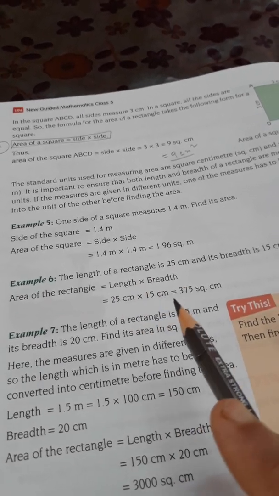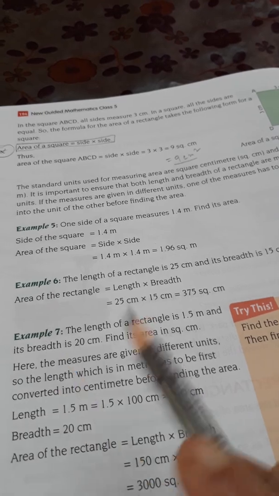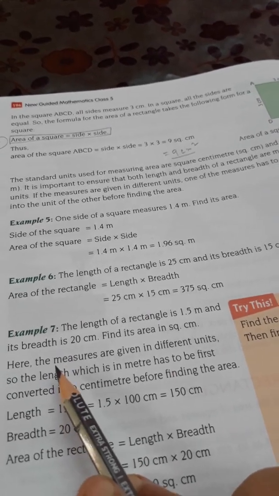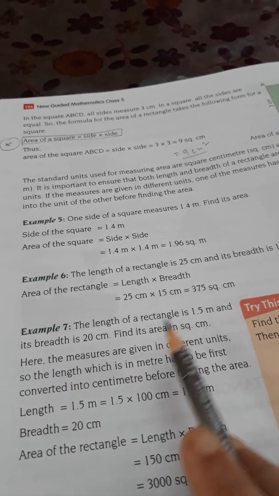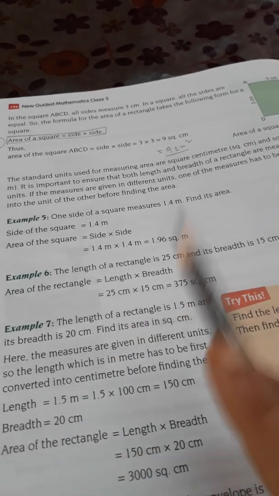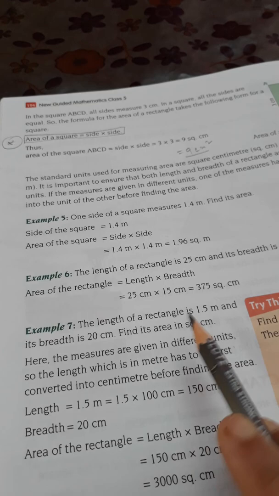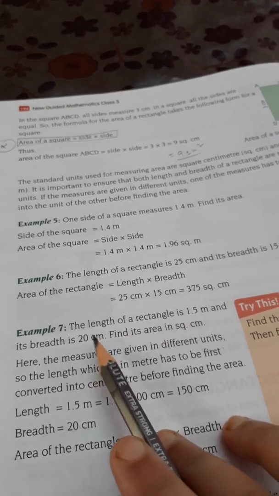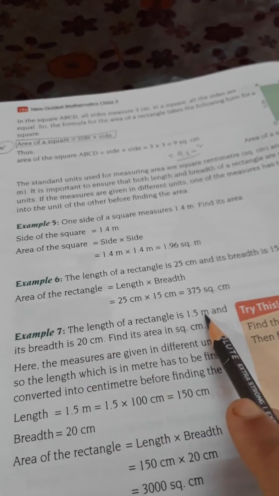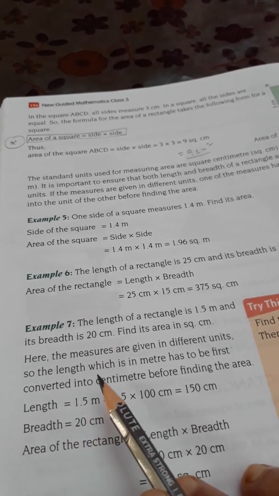You find out the area in square centimeter. For that, the measures are given in different units. See, meter and centimeter, those are different units. The length which is in meter has to be converted first, because the breadth is in centimeter, so no need to convert it to meter. We only convert meter to centimeter. So how can you convert meter to centimeter?